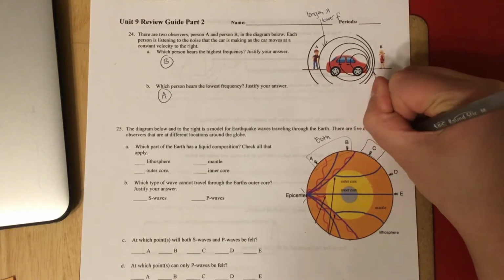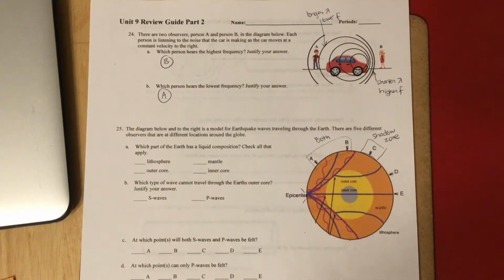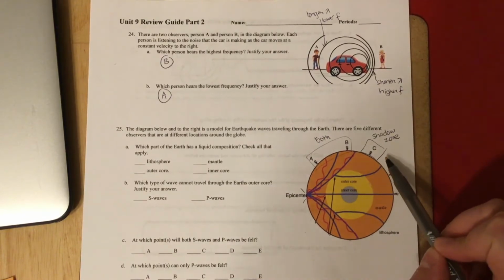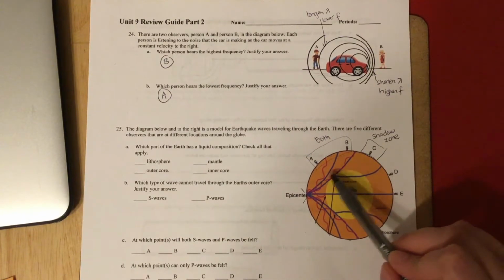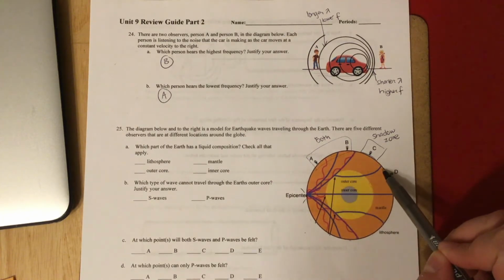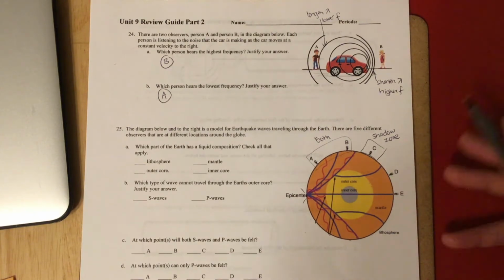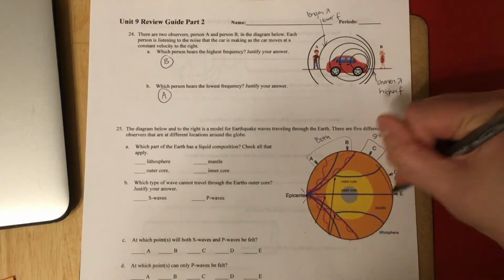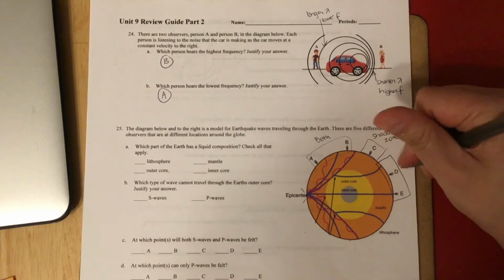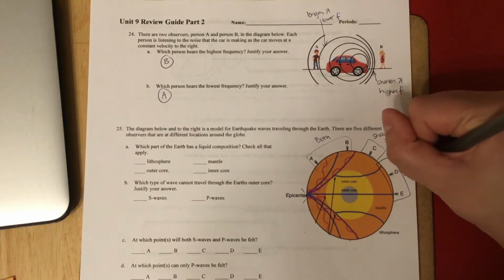Wow, that's a lot cooler than the name I came up with. Shadow zone. This location at C doesn't experience the S waves, the red, and doesn't experience the P waves, the blue, and gets missed by both types of waves. D and E both experience P waves only.